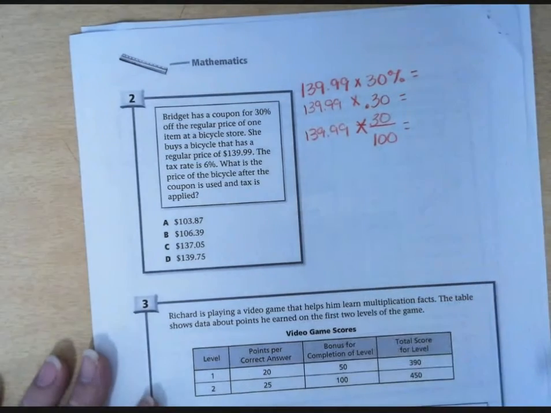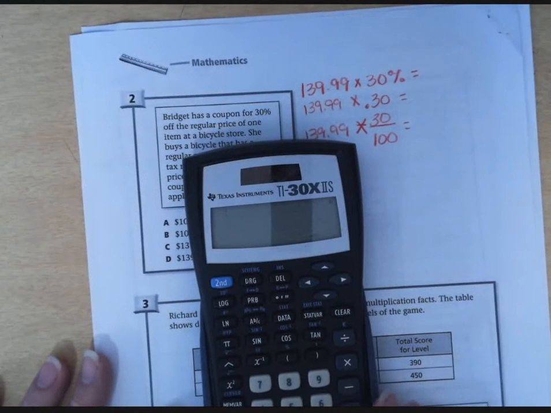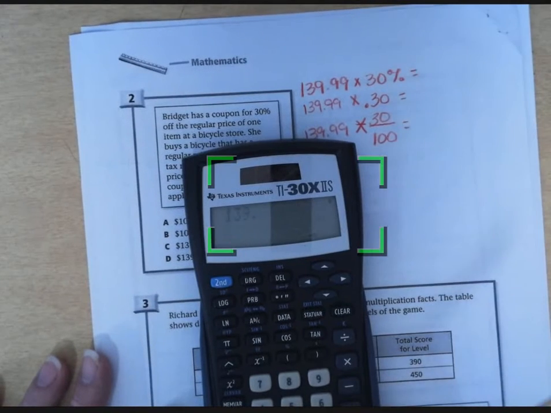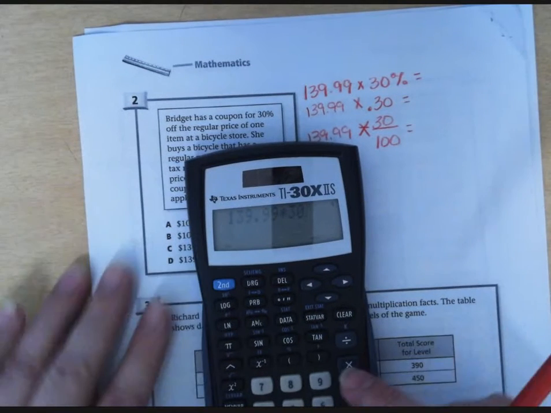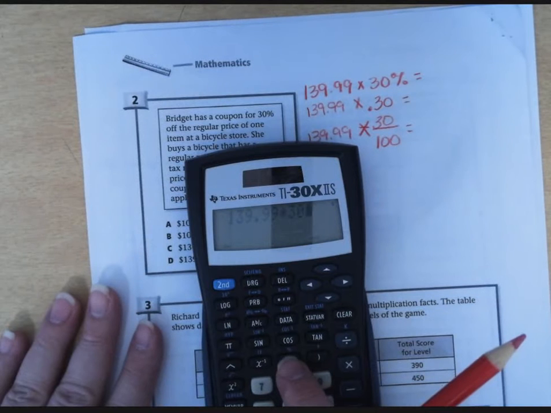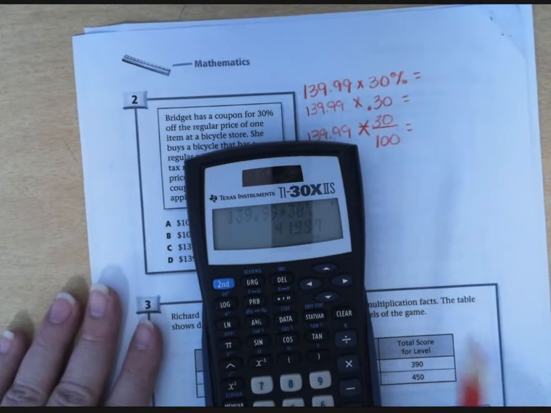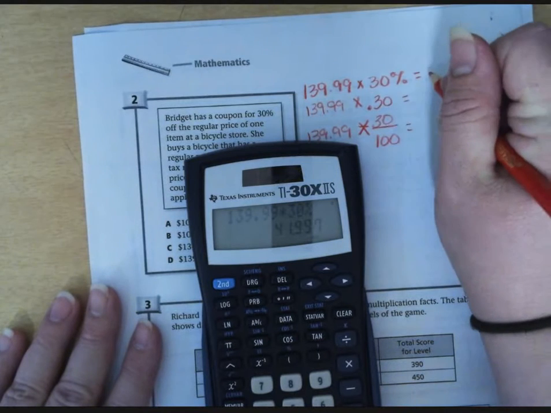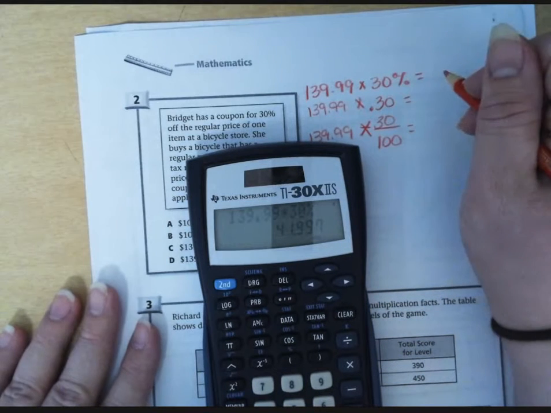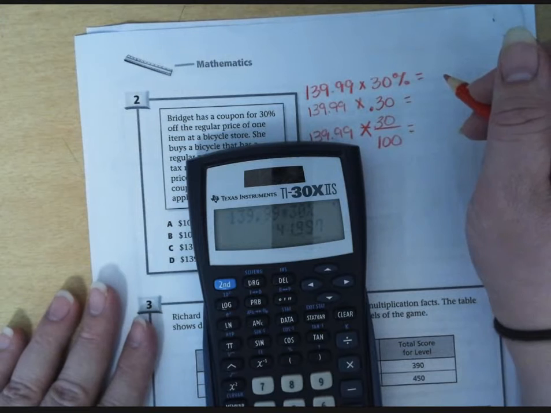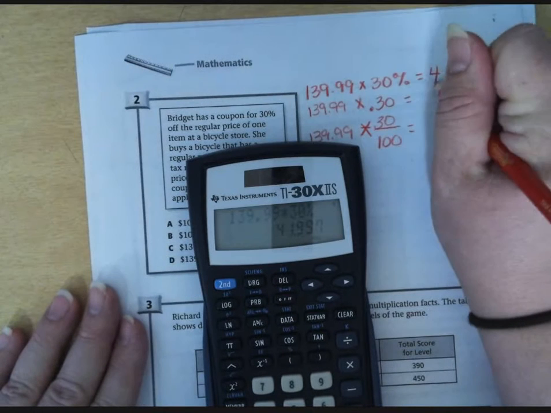So on the calculator, if I do that with a percent, 30, I have to hit the second button, and then the percent is right above the parentheses. And that gives me 41.997. Now this is money, so I'm going to have to round that off to 2 decimal places. So I'm going to call this $42.